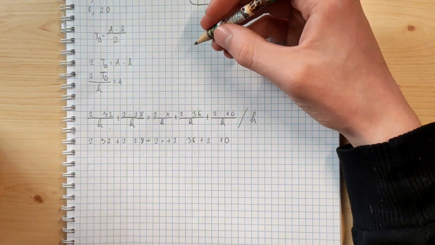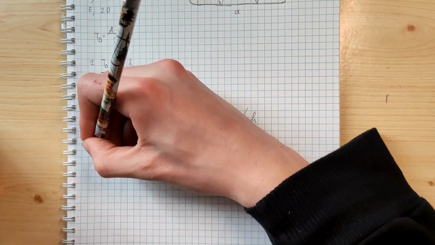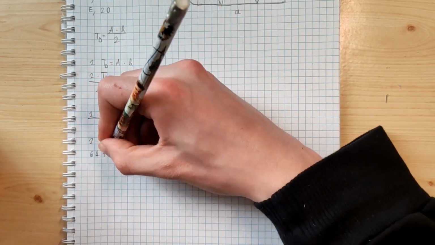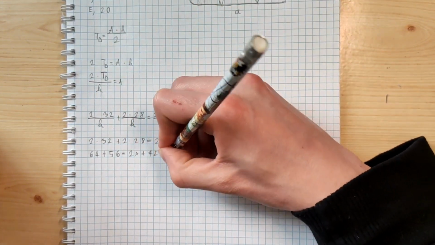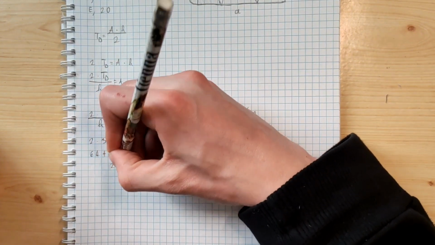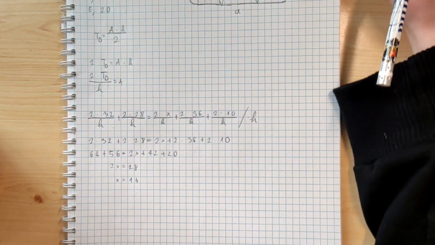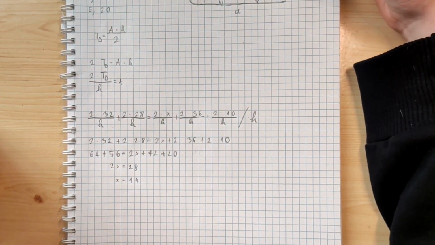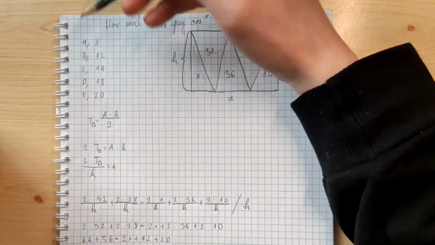And then just solving the equation for x, just solving it real quickly, just putting it into our calculator. We get that 2x will be equal to 28 and then x will be equal to 14. So we get that x, the searched area, will be 14. So looking back at here, our correct answer will be C.